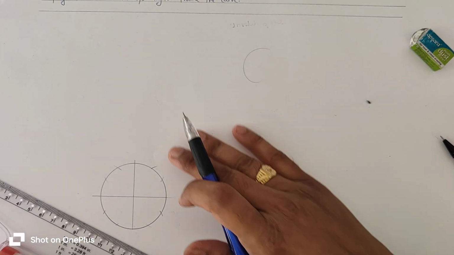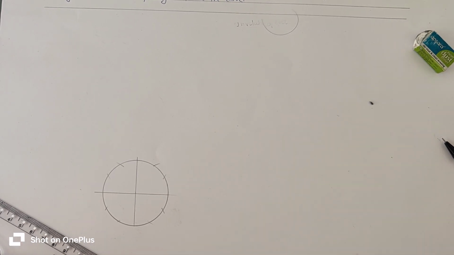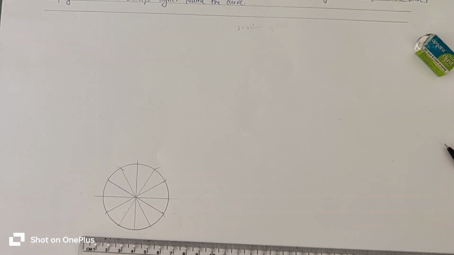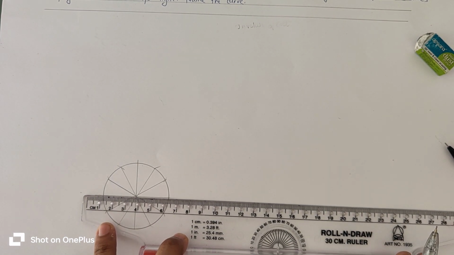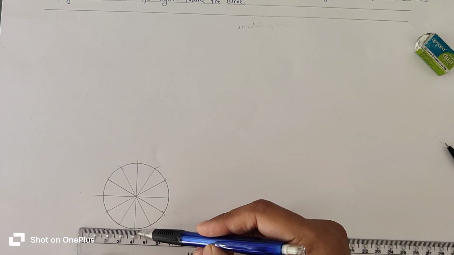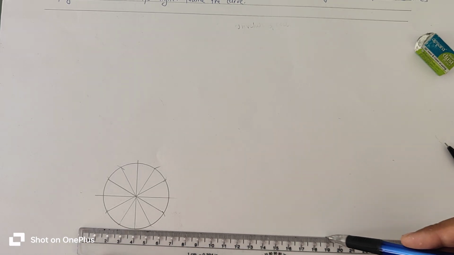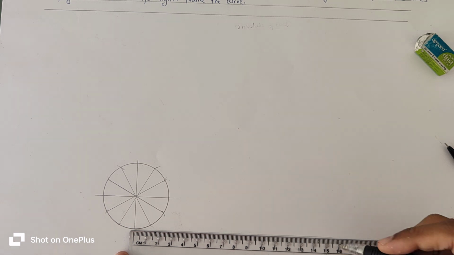Now connect these points to the diametrically opposite points. So draw these lines and then draw a horizontal line passing through the base point. So this is the base point. Draw a horizontal line of length equal to the length of the thread, that is 160 mm. So take 160 mm on this line. So this is 160.